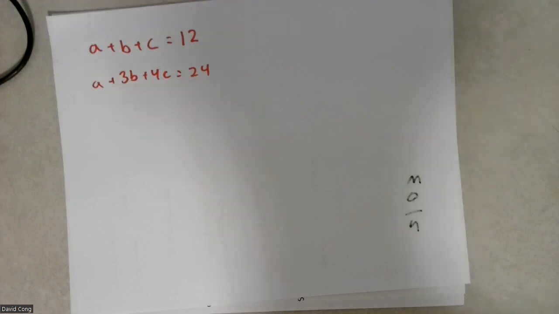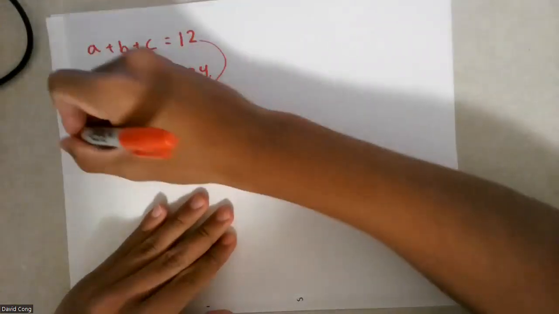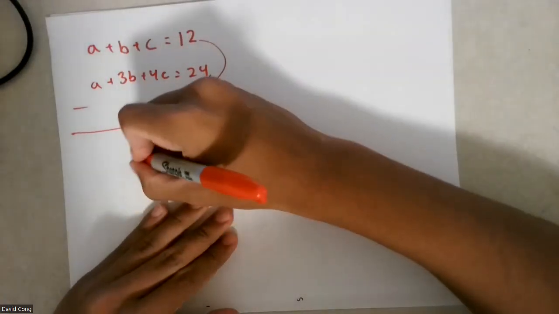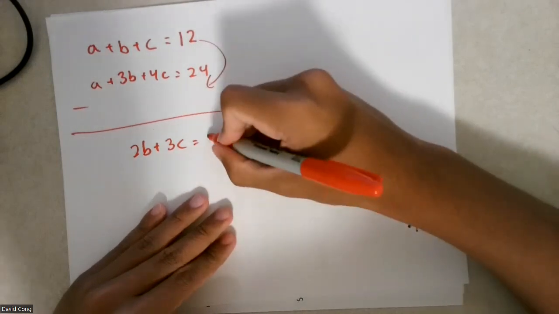We have a system of equations and we want to solve this. So what do we see? Oh, we can bring this down and subtract it. And what does this give us? 2B plus 3C equals 12.